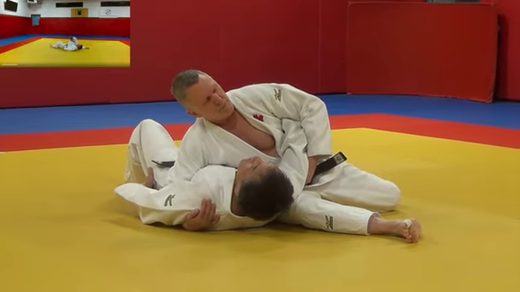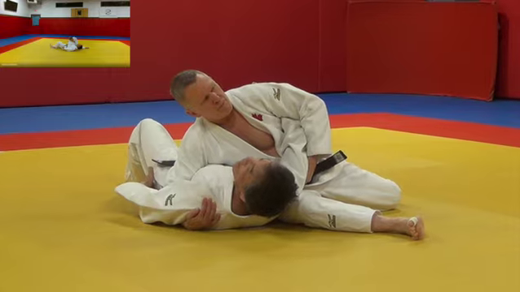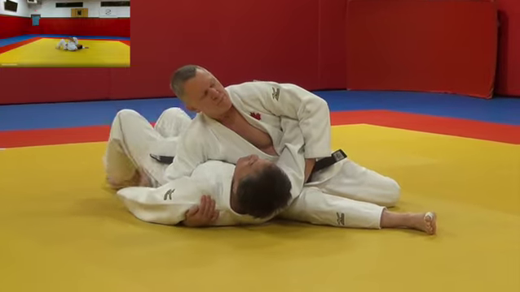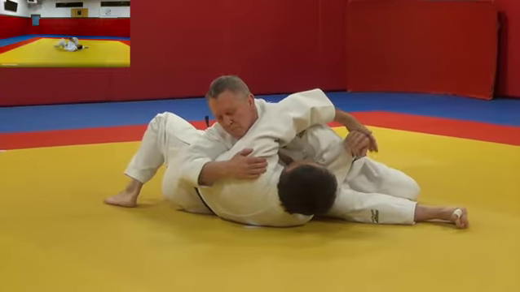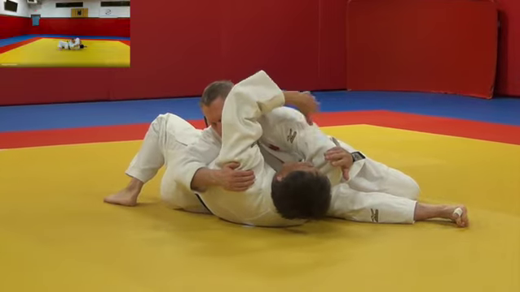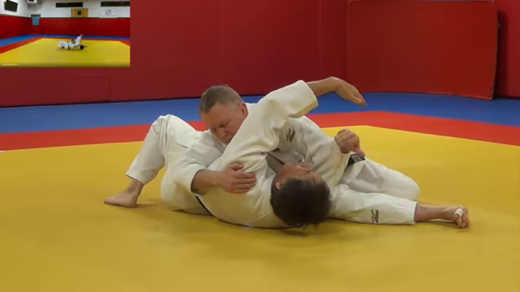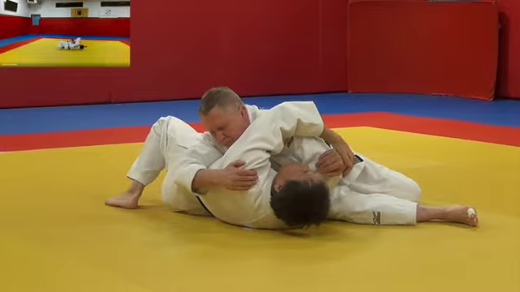Number one involves Tori, and I'll just do the slow motion here. I have to start to shrimp and go after this elbow. So I'm going to shrimp and try to hook the elbow area here. I don't want the triceps, I want the elbow. And I'm also going to use my other hand to get the elbow as well.